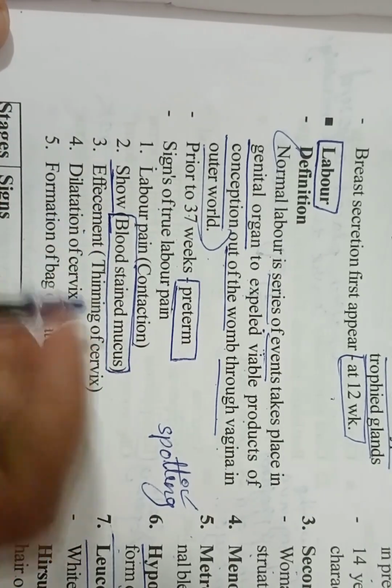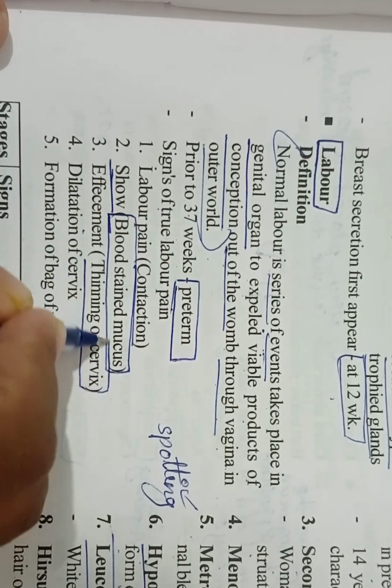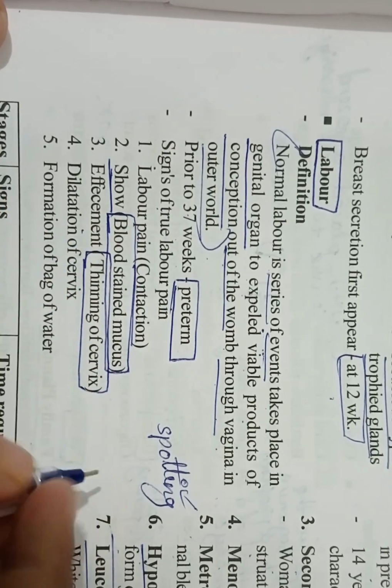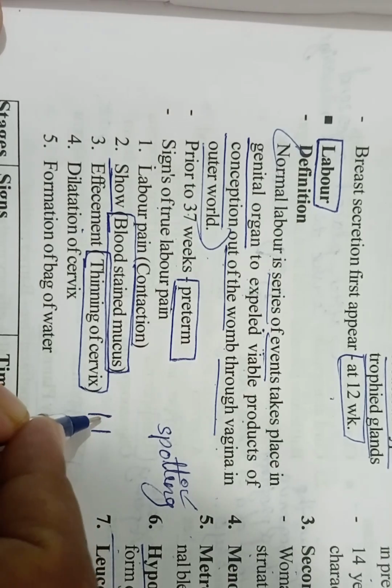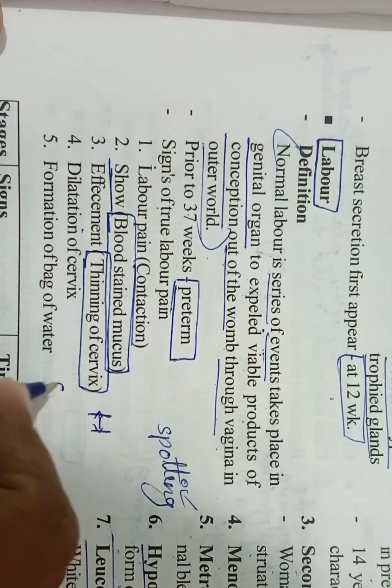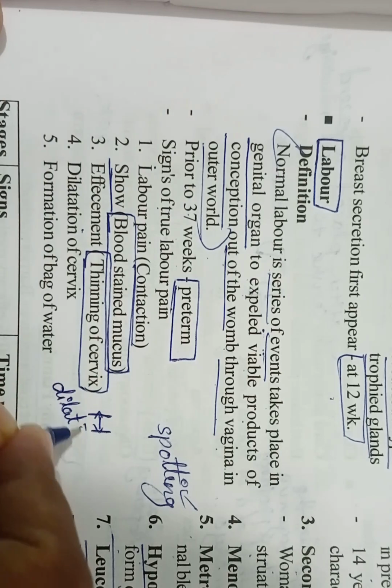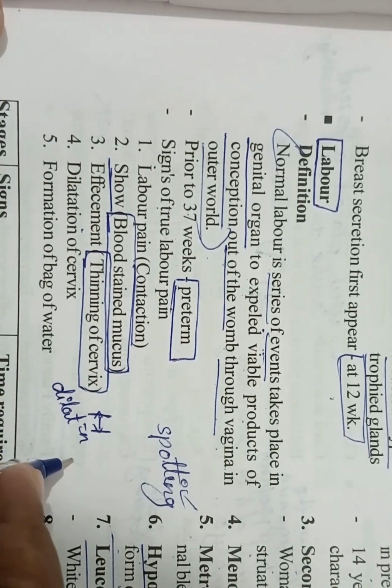Next, effacement, thinning of cervix. See, this is cervix. If this space increases, it is called dilation. Okay, and just imagine this is cervix.